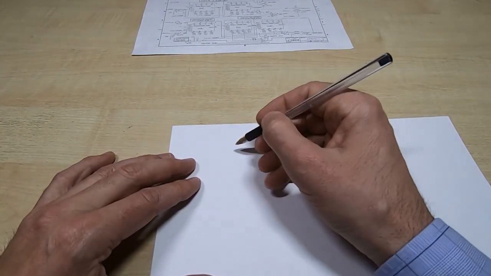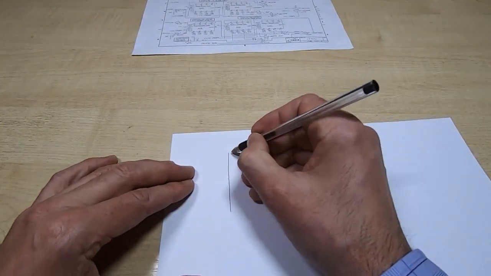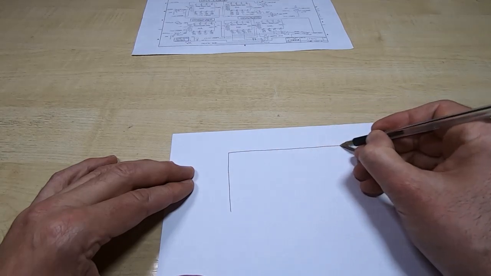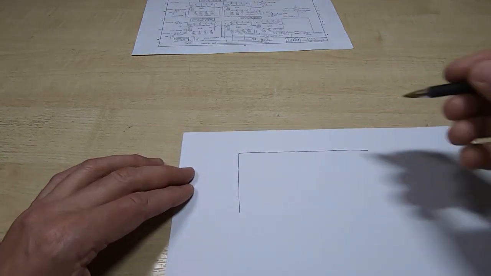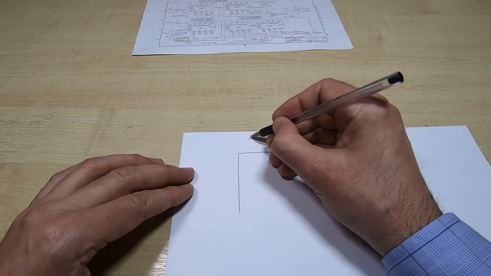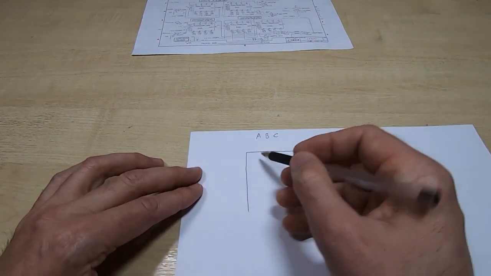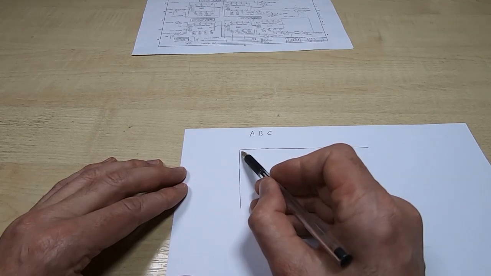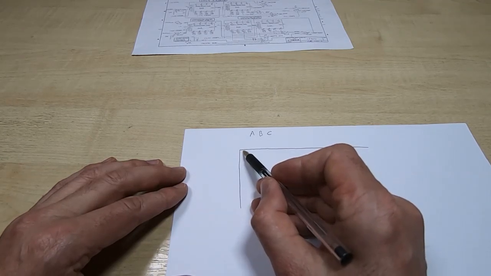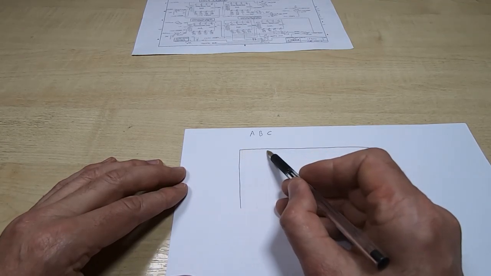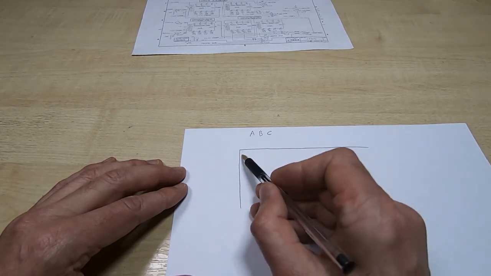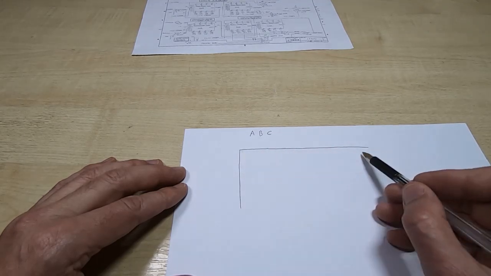So the way the screen is updated is, if this is the top left hand corner of the screen, and let's say we want to display the characters A, B, C on the screen, then as you probably know, the screen is refreshed by scanning from the top left hand corner across the first row, down to the next row, across the next row.